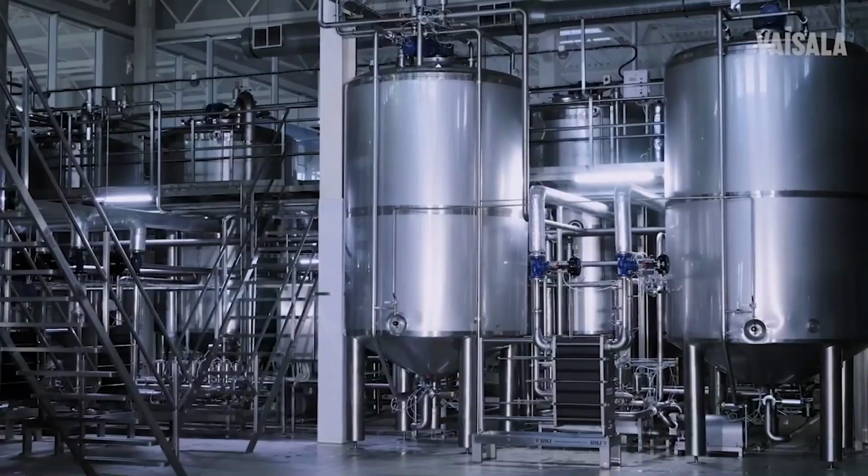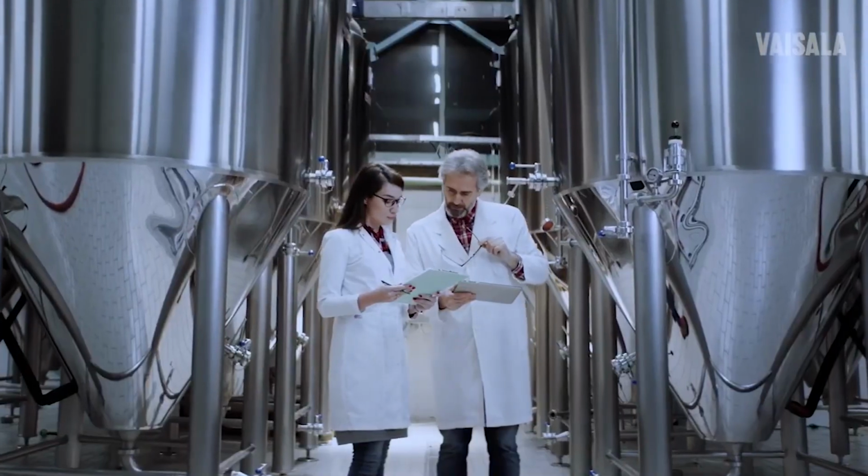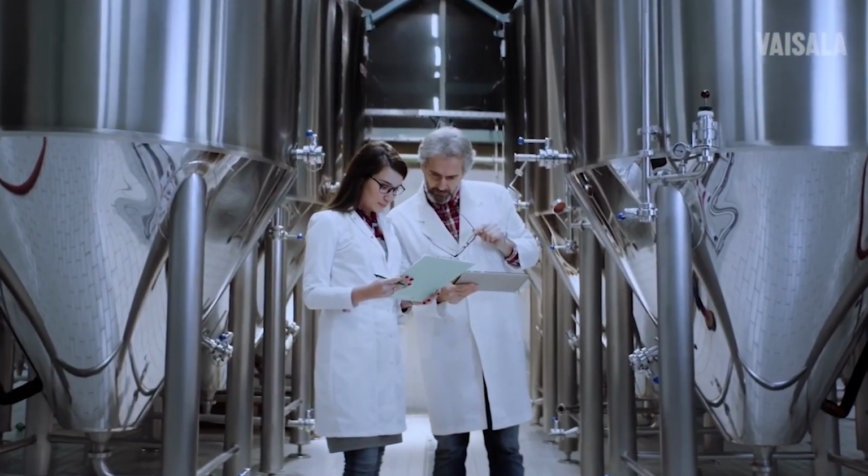Vaisala is focused on leading in technology and providing measurements that allow us to observe the world and make improvements to the world around us. So through its weather and its industrial measurements, we're able to provide customers the opportunity to maximize their process, increase their process efficiency, and then conserve resources such as raw materials and energy.